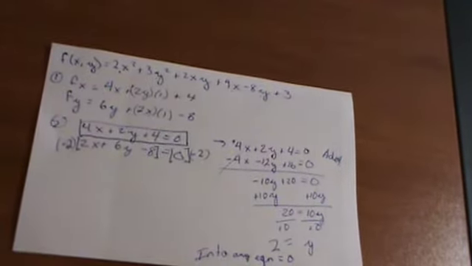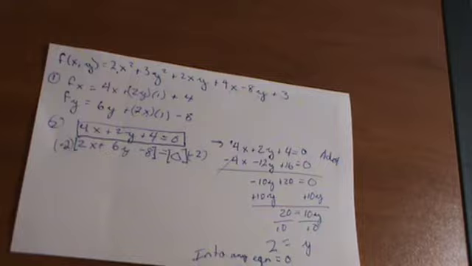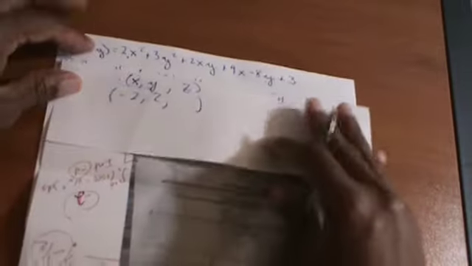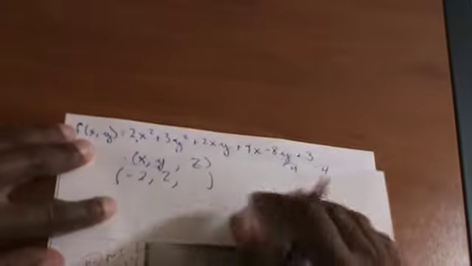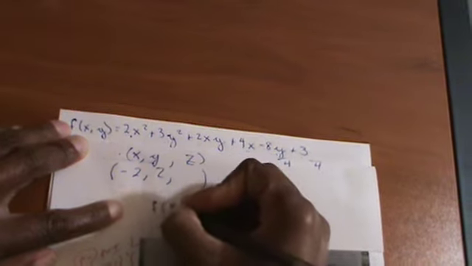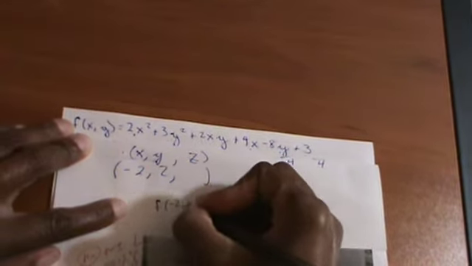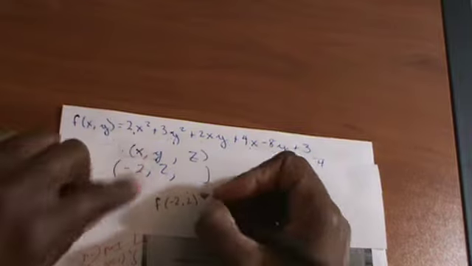I want you really to be able to see where the substitution is coming from, right here at the beginning. So we want f of -2, 2. So let's plug -2 in for all the x's.